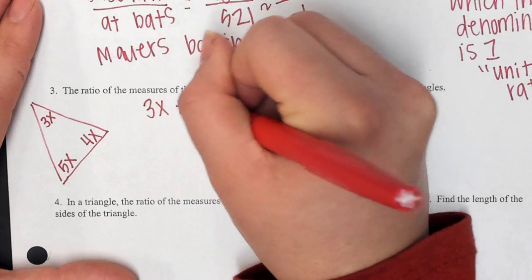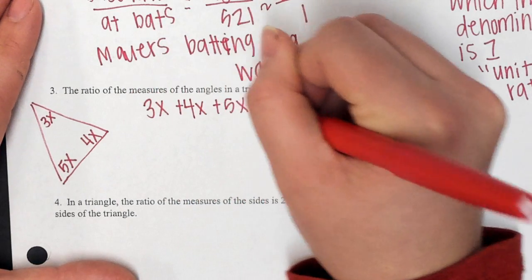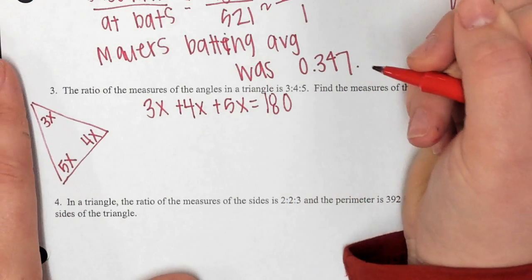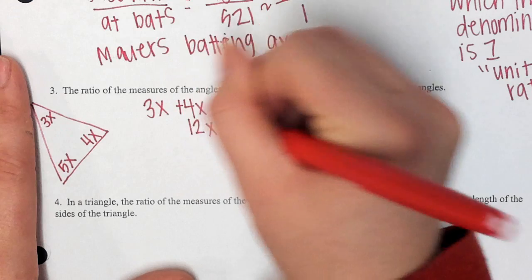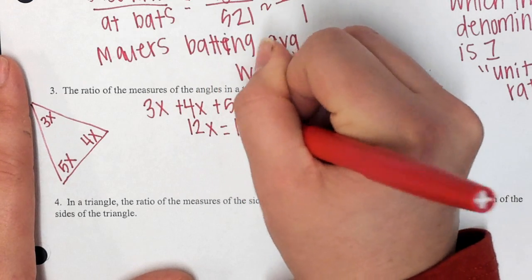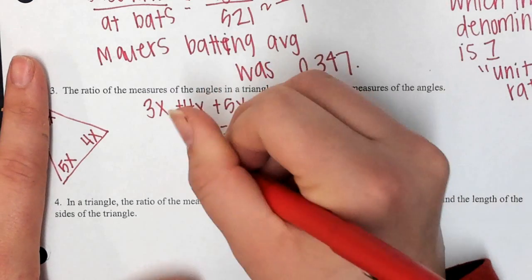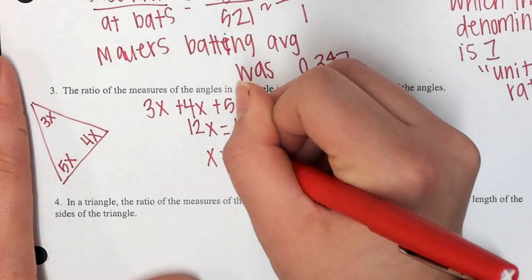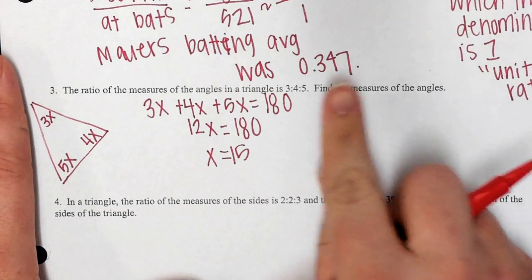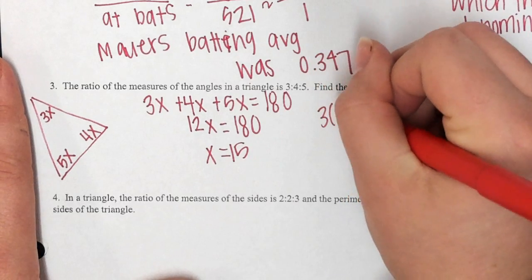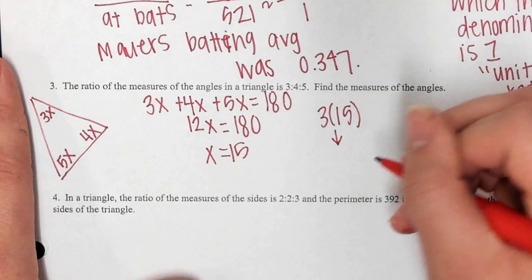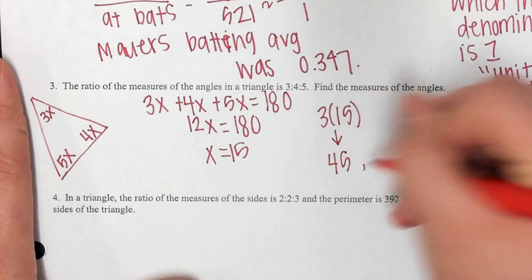3x plus 4x plus 5x is equal to 180. I got 12. 12x is equal to 180. Oh, okay. X was equal to 15. So x is equal to 15. That's not what I was looking for, though. Find the measures of the angles. So the first one is going to be 3 times 15, which is 45.